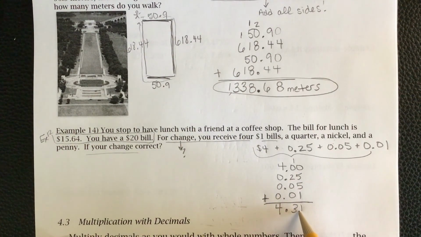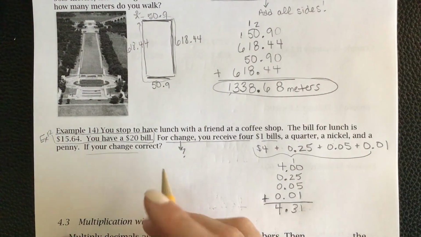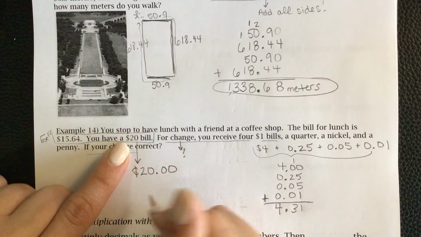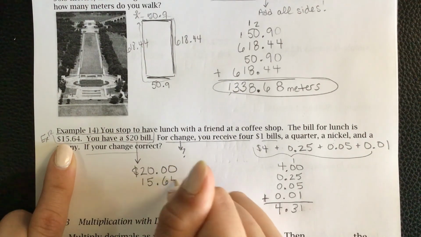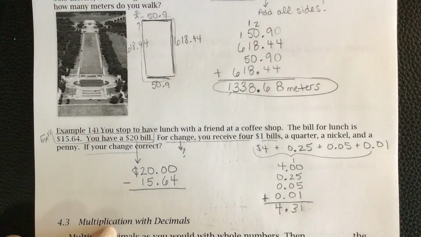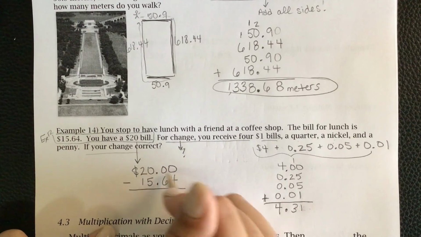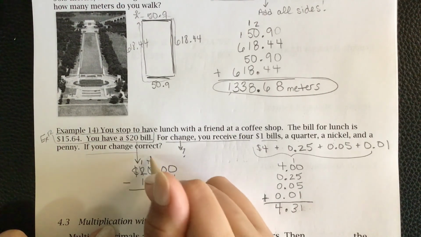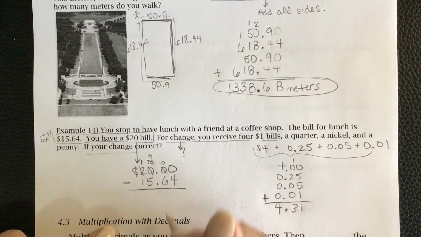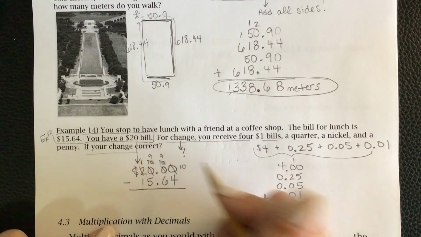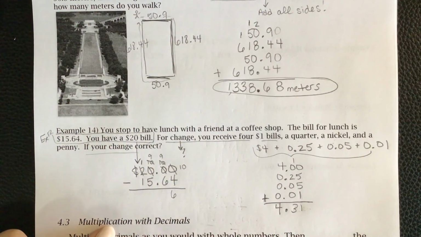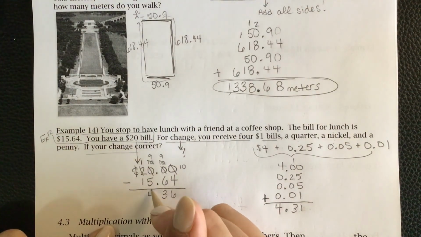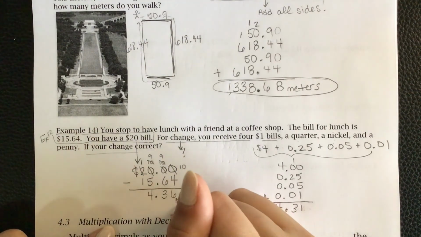You're going to take that and figure out if this is the correct change. Starting with what we started here. You had $20. You're subtracting $15.64. So I'm going to borrow from the 2 because it's the first number I can borrow from and make it a 1. That means this 0 becomes 10. I'm going to borrow from that 10, make it a 9. This 0 becomes my 10. I'm going to borrow from that 10, make it a 9, and then this 0 becomes my 10. 10 take away 4 is 6. 9 take away 6 is 3. 9 minus 5 is 4. This is how much change you should get.